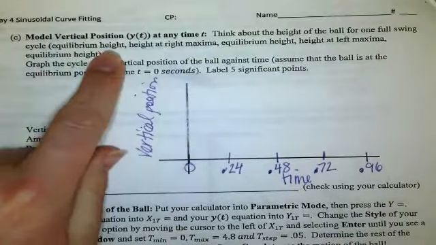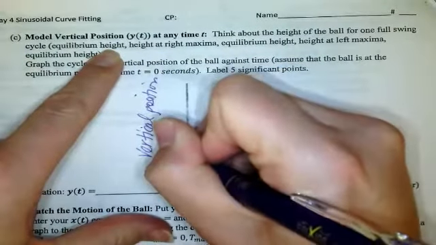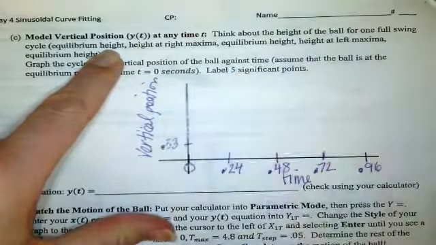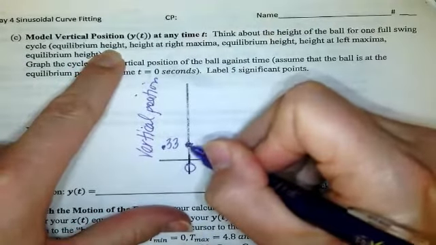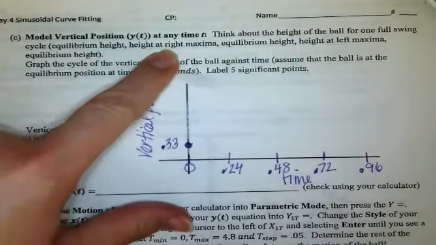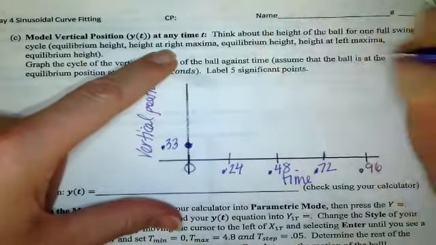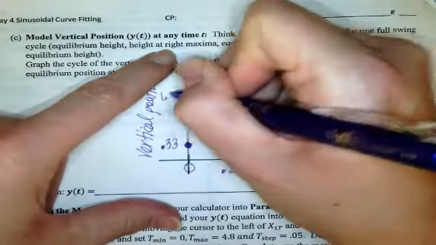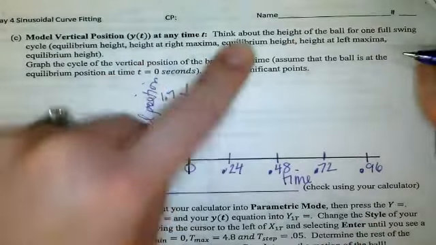At equilibrium, what was the height of the ball? 0.33 feet above the ground. Good. So that is right here at time 0. And then we're going to move to the right maxima. How high are we at the right maxima? 1.7 feet above the ground. So next we're here at 1.7. And then we move back to equilibrium.